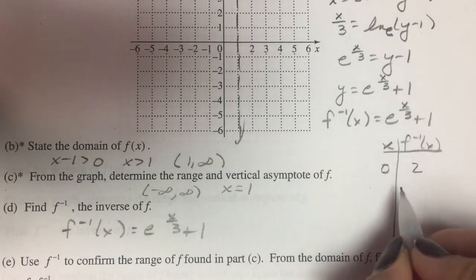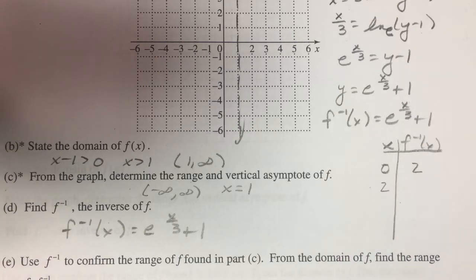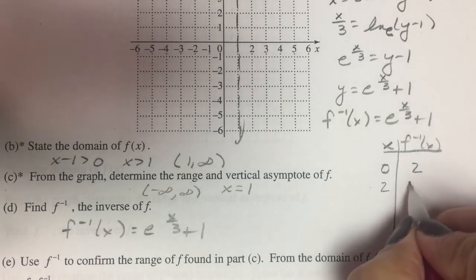If I plug in, let's plug in 2, I would then do e to the 2/3 power plus 1, and I'm just using my calculator. That's going to give me 2.9.